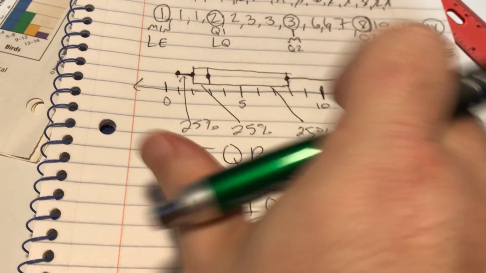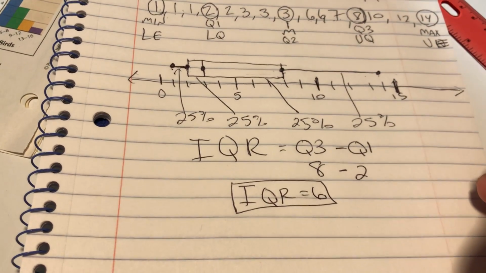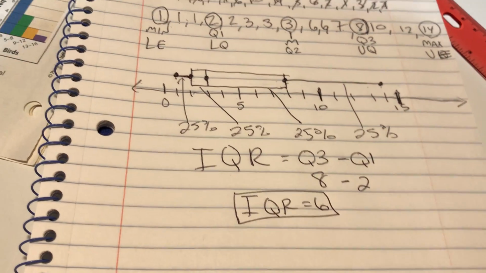All right, thanks for watching on how to build a box plot. We're going to talk a little bit later in a different video about how to interpret a box plot. Stay tuned.